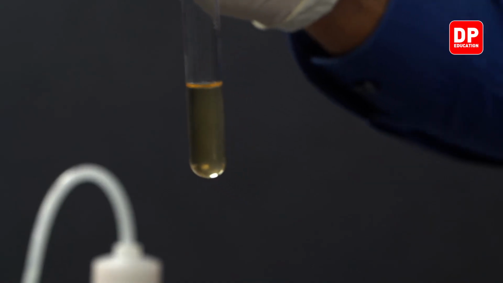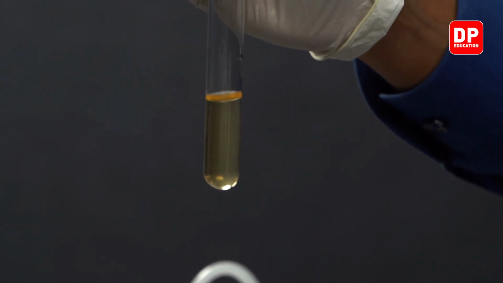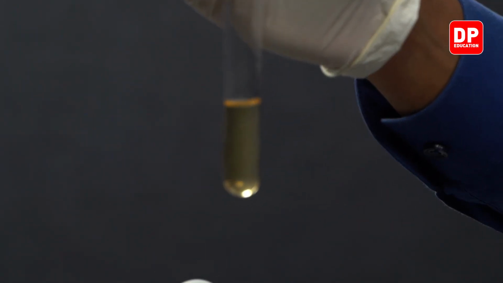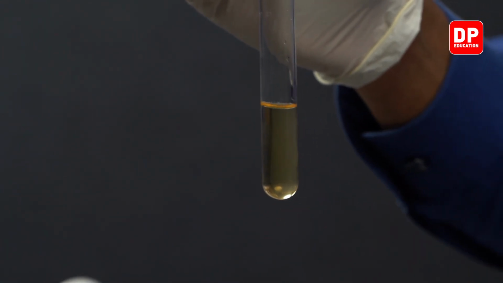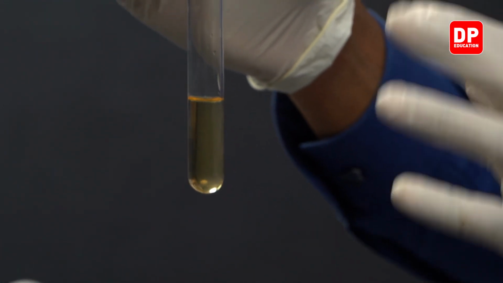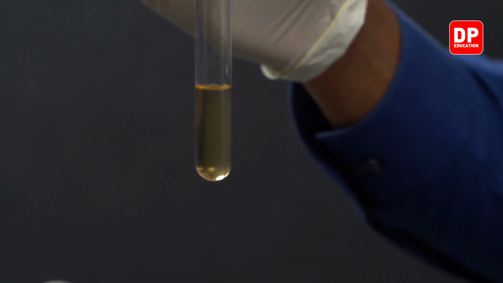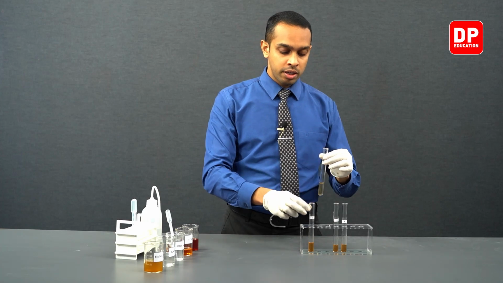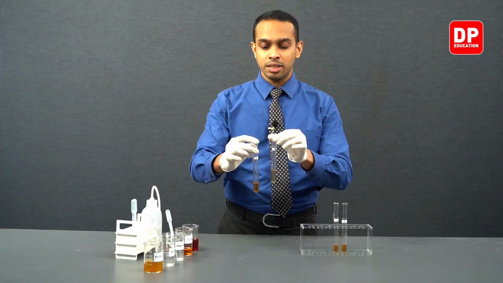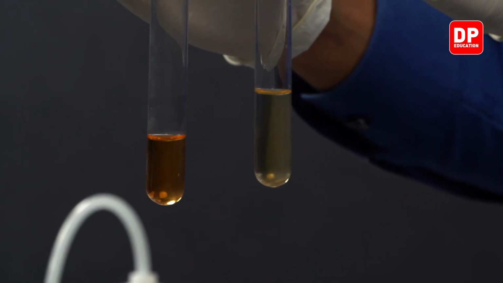As you can see, upon addition of sodium hydroxide to this test tube 2, the color of the initial solution changed slightly to a lighter color, more towards yellow. The control is here.